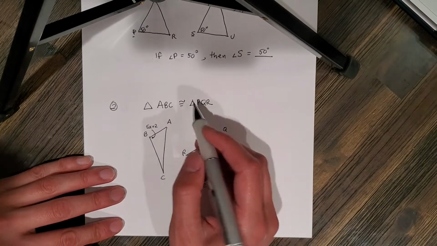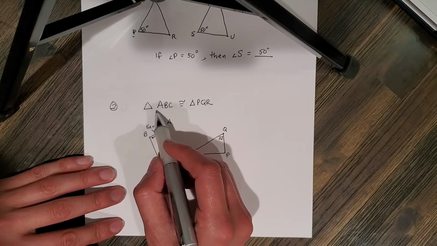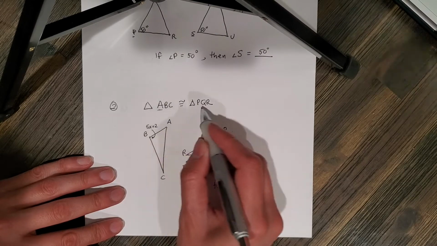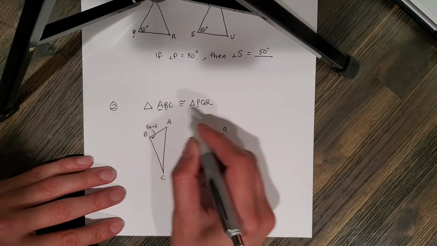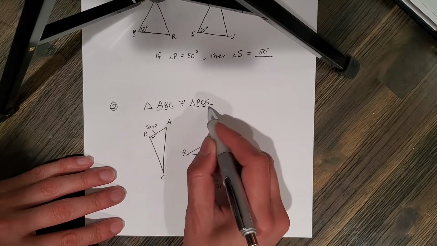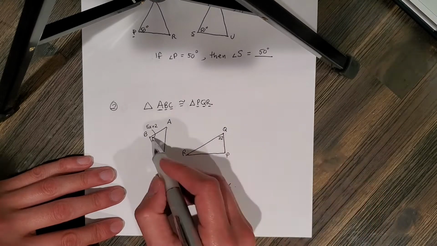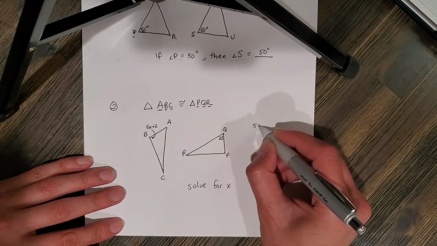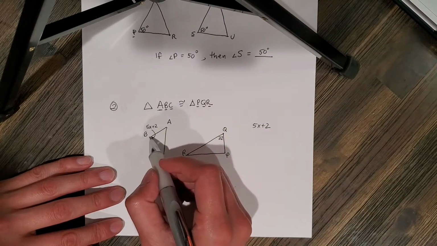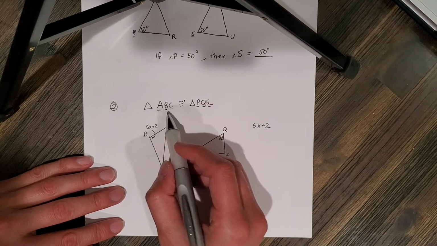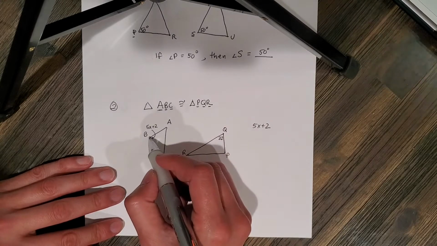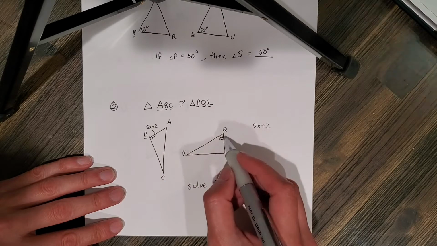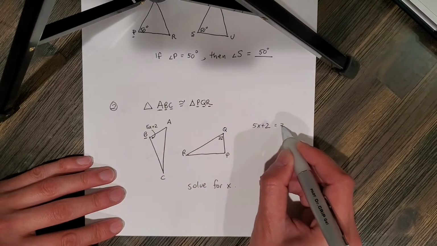Notice here, another congruent statement: triangle ABC is congruent to triangle PQR. So that means A is congruent to P, B is congruent to Q, and C is congruent to R. So what do we have here? We have B. B, they tell us, is 5x plus 2, and we're supposed to solve for x here. So what's the other one that B is congruent to? B is congruent to Q. So we're going to set this equal to 32 like that.